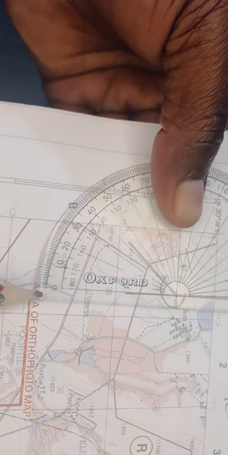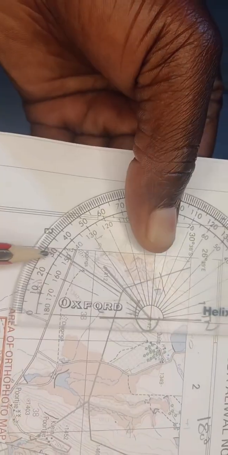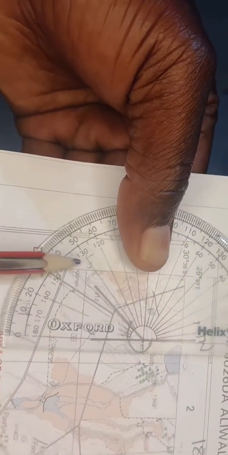180 degrees. Then on the other side, can you check now? I'm going to put my protractor here. Then I'll measure from the bottom, from 0. 0, 10, 20, 30, 40. It's somewhere around 45. Can you see?